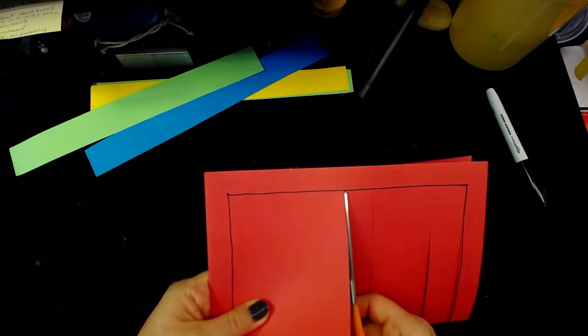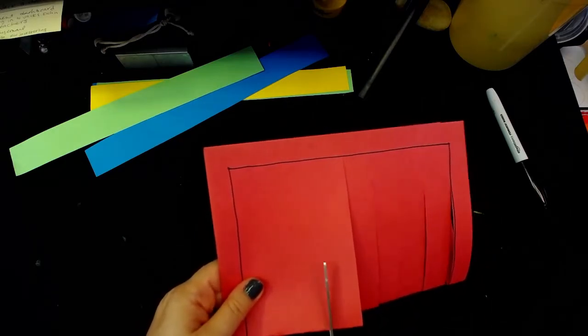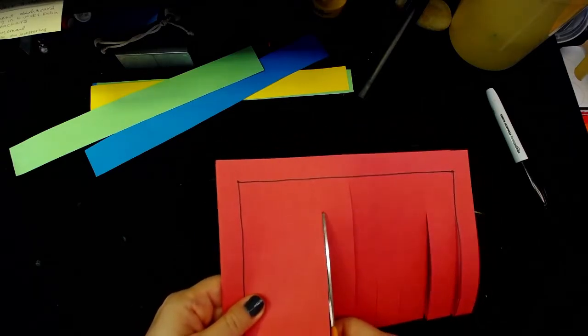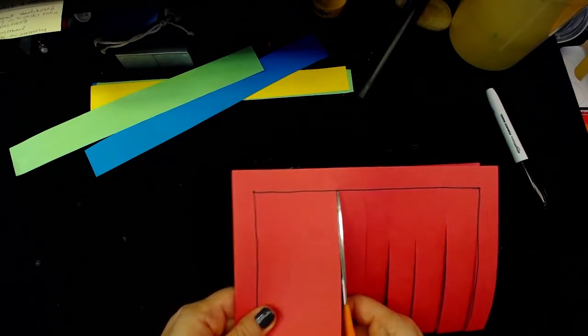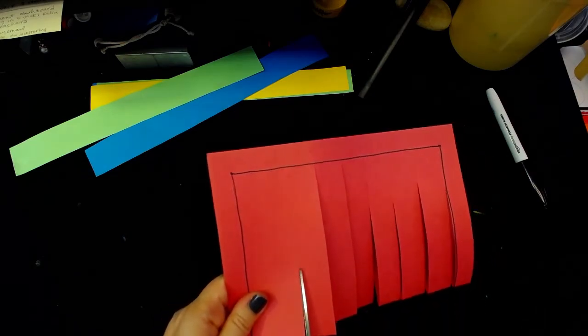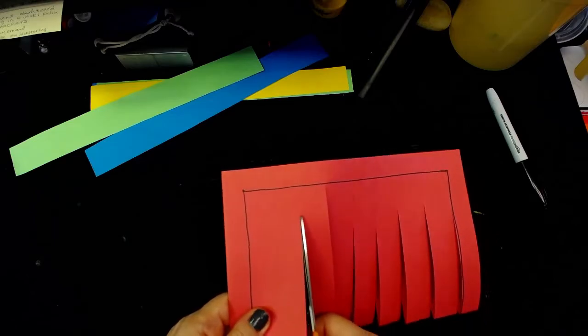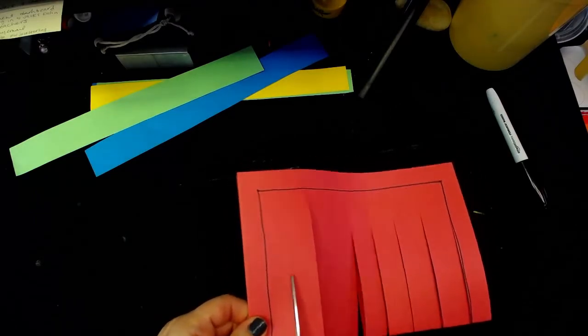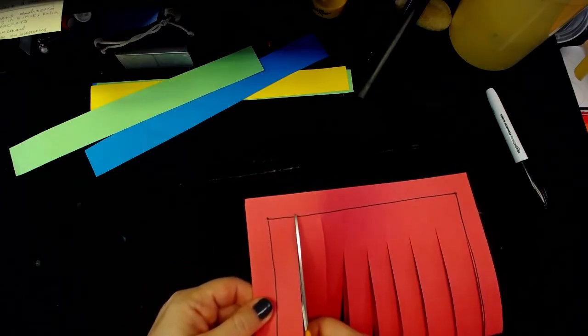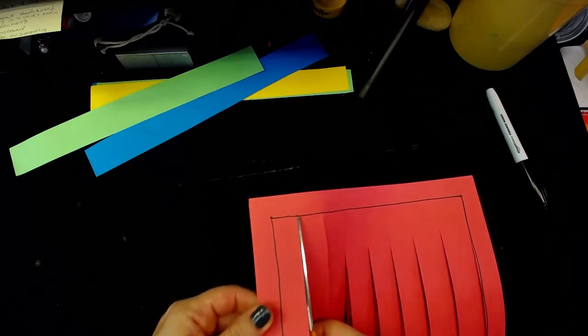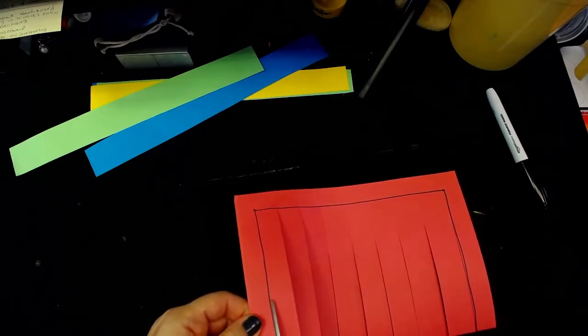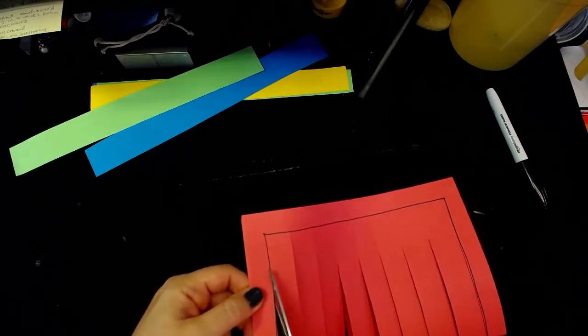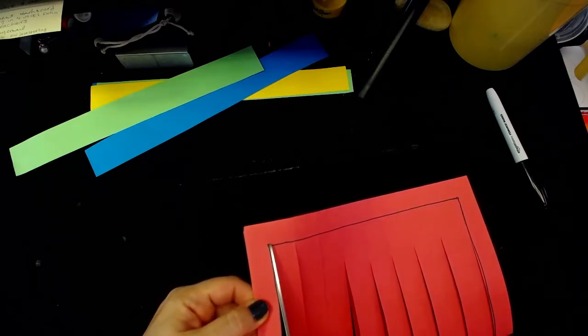Go nice and slow if you need to. If you want to draw the lines first, you can. Remember, you do this the way that you need to do this, the way that's going to be successful for you. There's many ways to get to the end of this project. And then I have one more cut. And once you do that, you've got the base for your weaving. And then you can start weaving your papers.